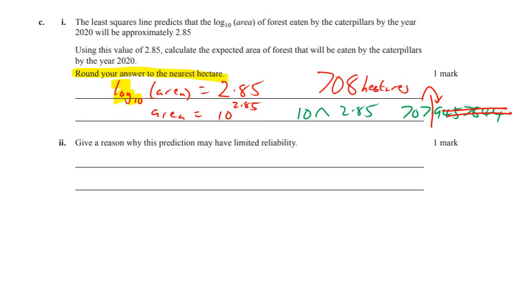Okay, all good. Now, you have to then do part 2. Give a reason why this prediction may have limited reliability. There are 2 things that affect reliability. So 1, extrapolating. 2, the other thing that screws up predictability is low R. So you have that, which means like, you have a weak correlation.